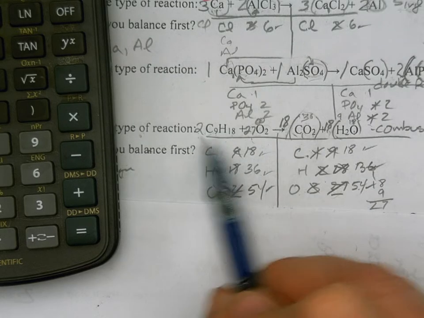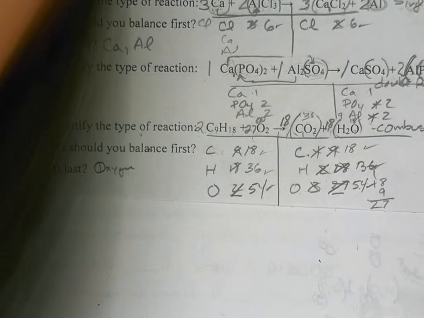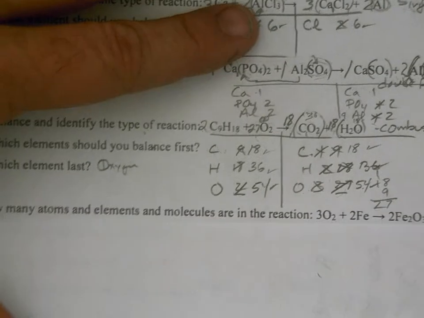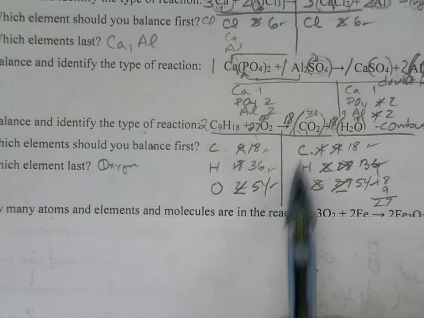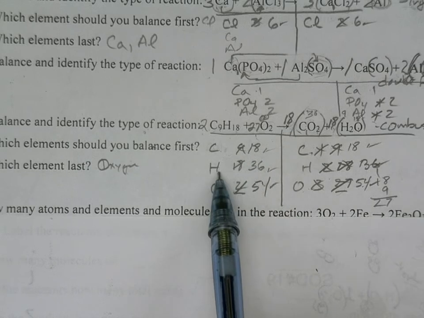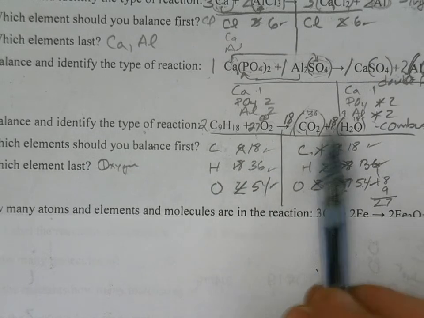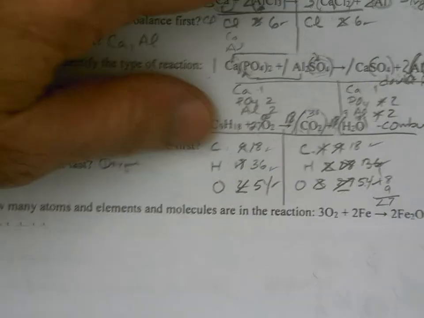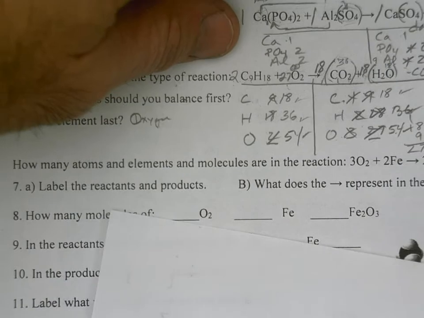Wow. Okay, I think the ones on your test are just a little bit easier than that one, but that's how you would do it. The trick there was, once we got everything balanced, the carbons and hydrogens, we just needed to double everything in order to get an even number of oxygens on each side. Well, that was a big one.